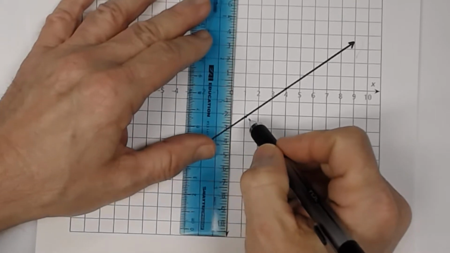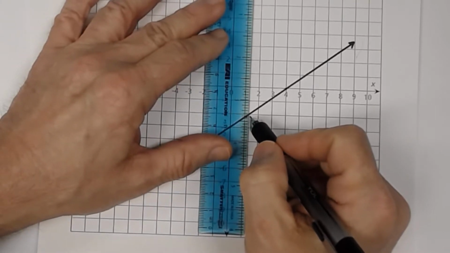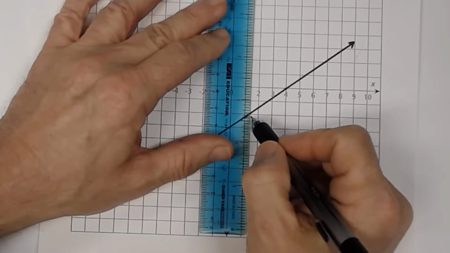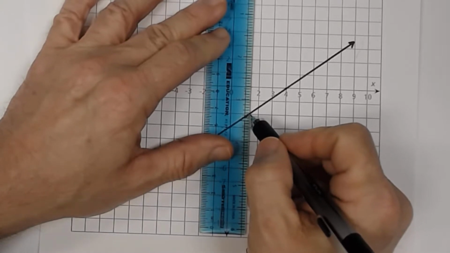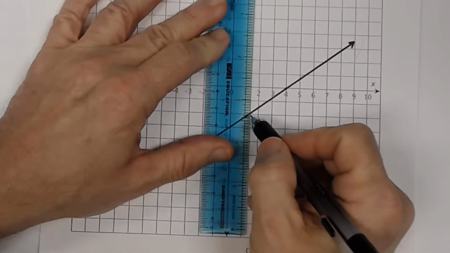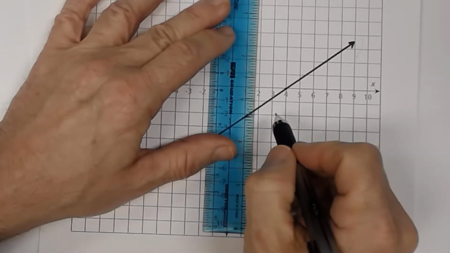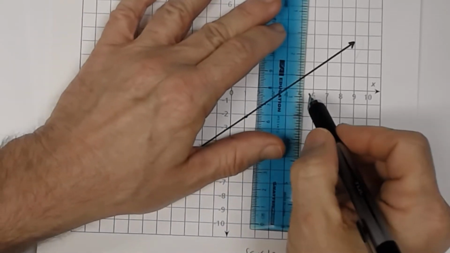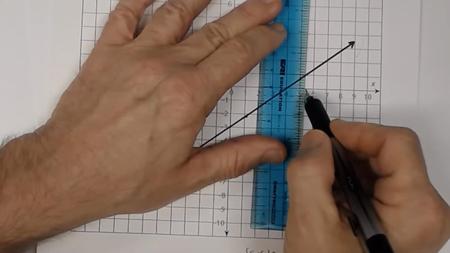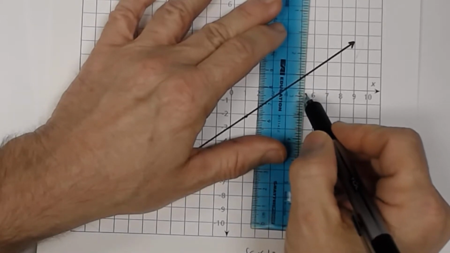Okay? If I go further, right here, that's probably 1.2. If I go further, now listen carefully to my words. This could be 1.2756, right? This could be 1.99999 and so on. This point here could have x-coordinate 5.234.